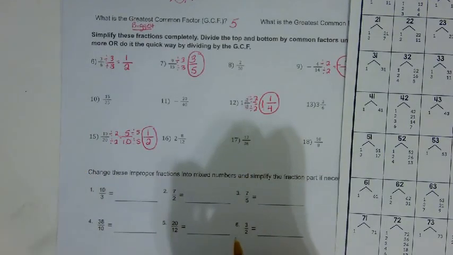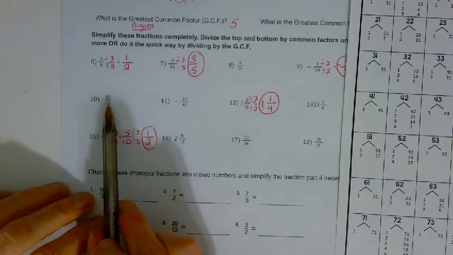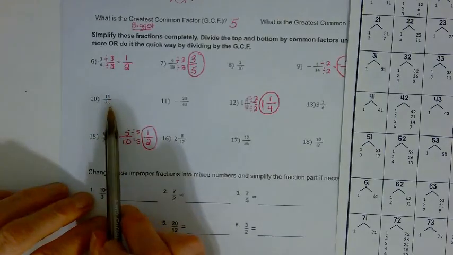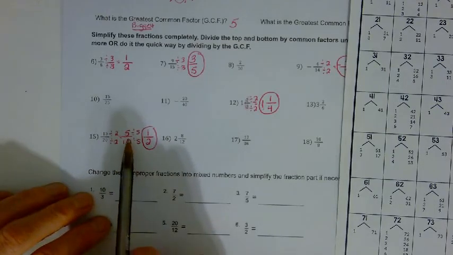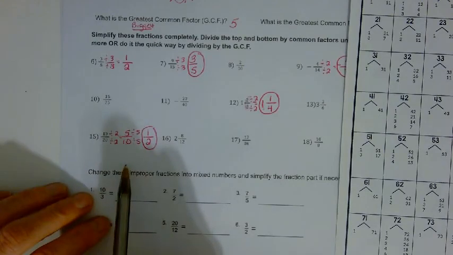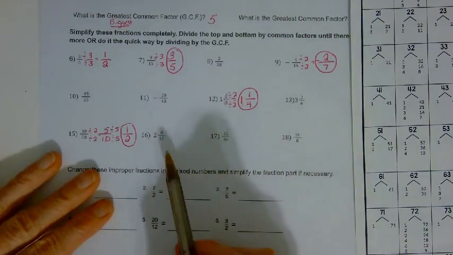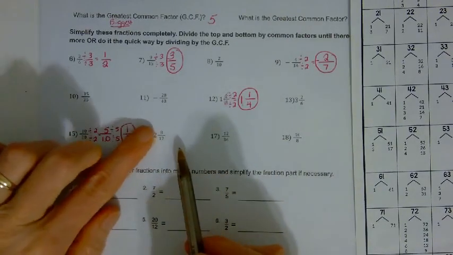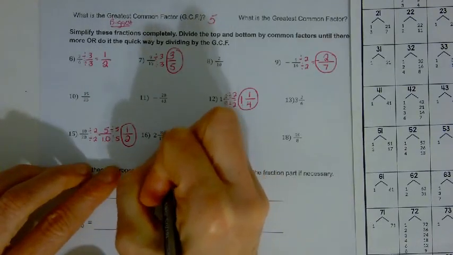So that's what you're going to be doing on these: looking to find common factors between the two numbers and dividing the top and bottom by that common factor. And then if there's still a common factor, divide it again. Sometimes you're going to want to divide it more than once. And so you'll need to do number 16. Remember, just copy down the 2. This equals 2. And then you're going to simplify that fraction.